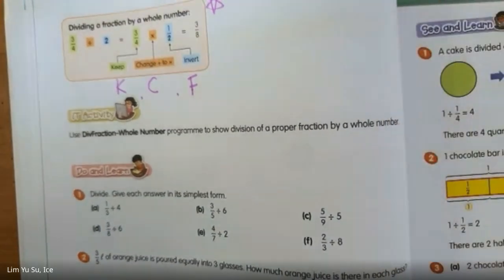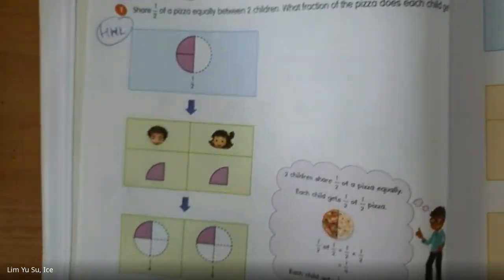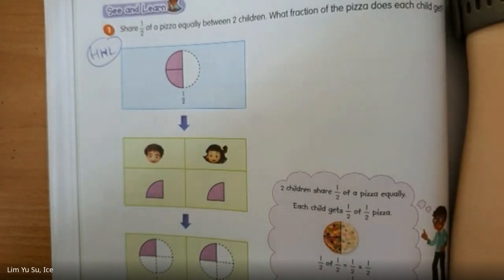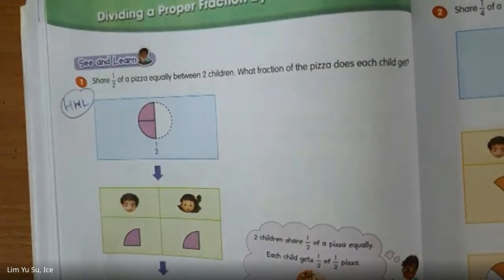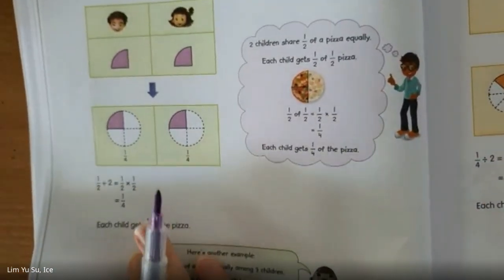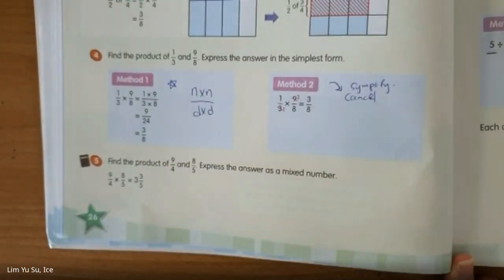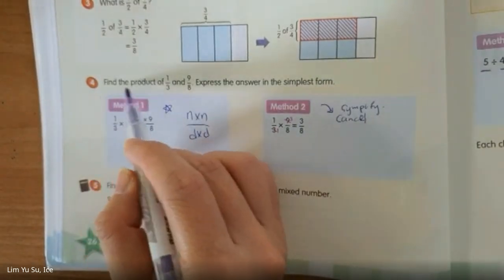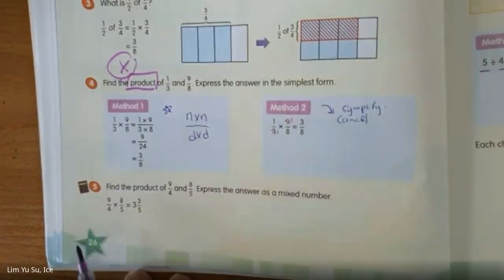Okay, now back at your textbook, you're going right back to the start. This was your homework previously. Now, right over here at page 26, the two methods for using multiplication.